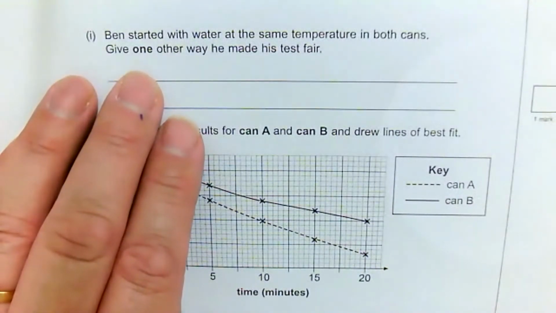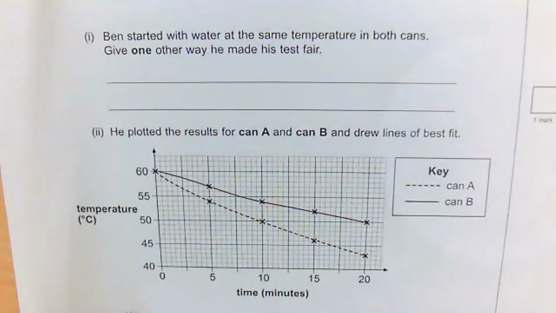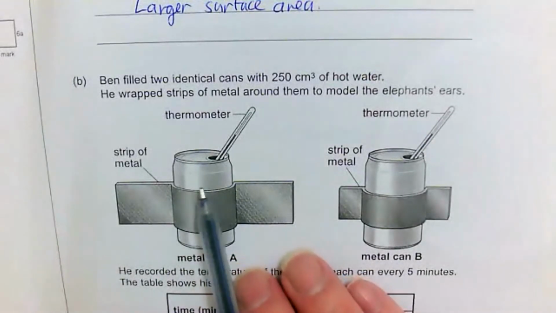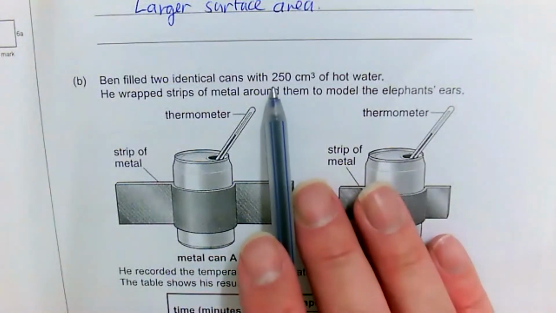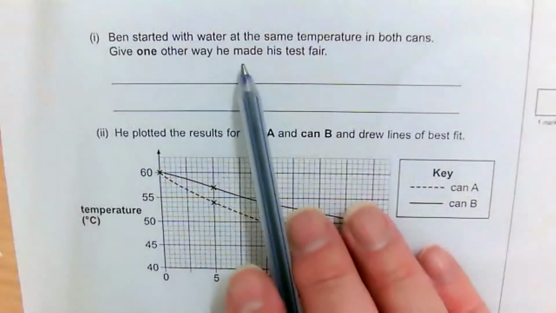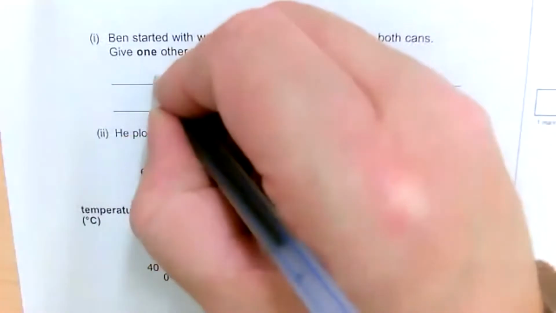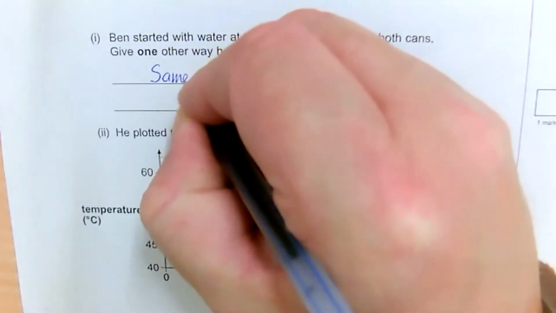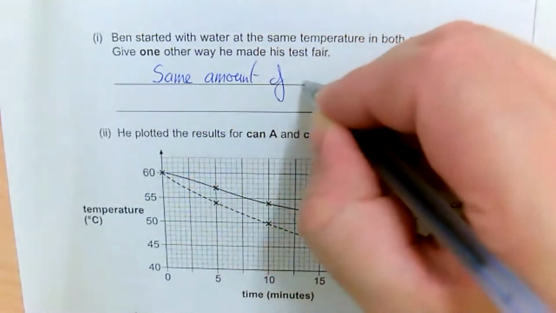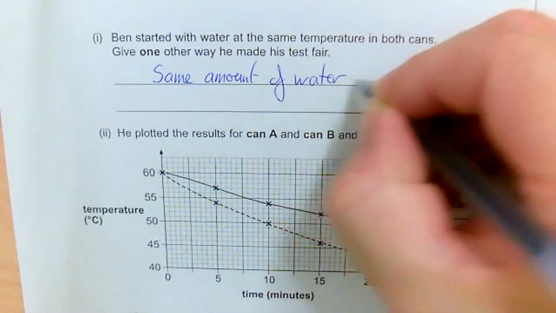Give one other way he made his test fair. Well, there are lots of things. If you look at what else you need to keep constant, that would otherwise affect the rate of cooling in this experiment. So you've got cans with hot water. Well, it tells you exactly how much you put in there. So one other way, other than having the same temperature in both cans, is having the same amount of water in each can.